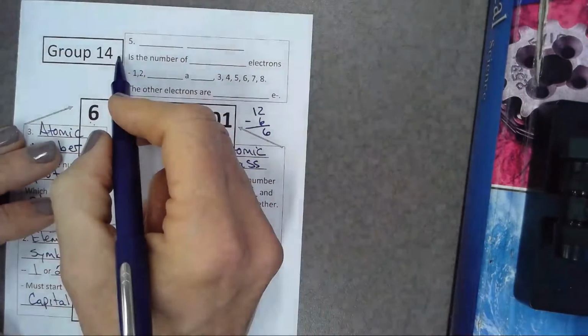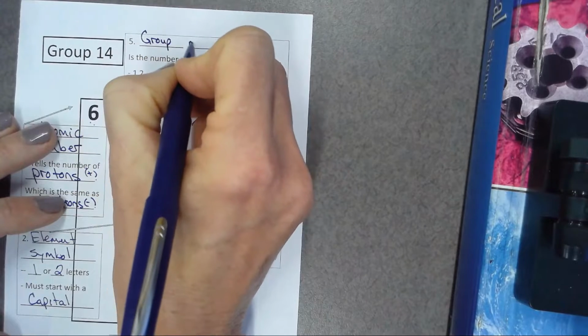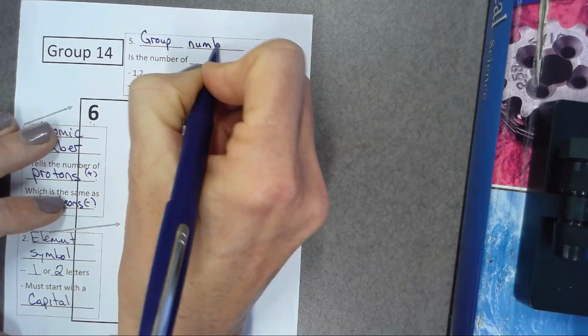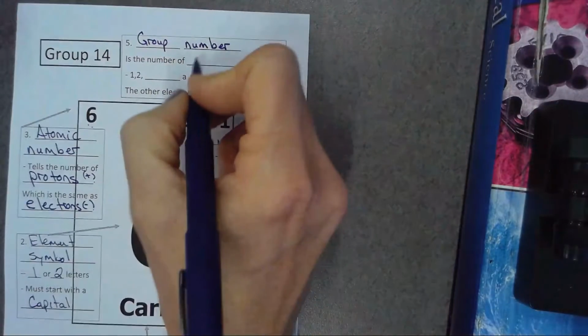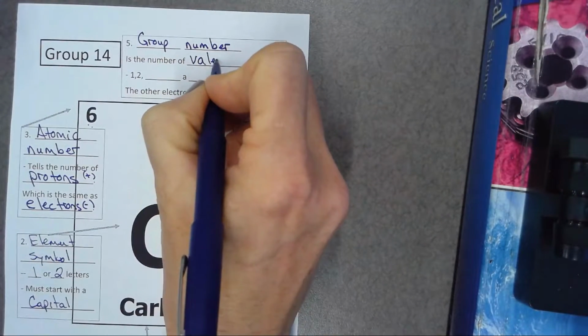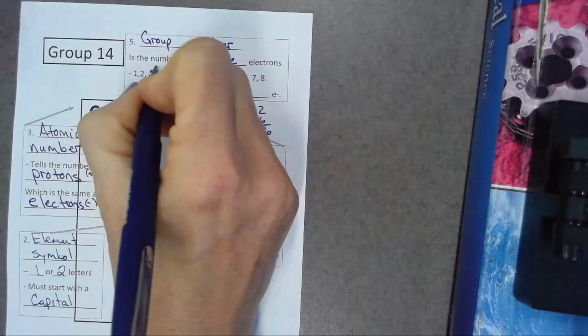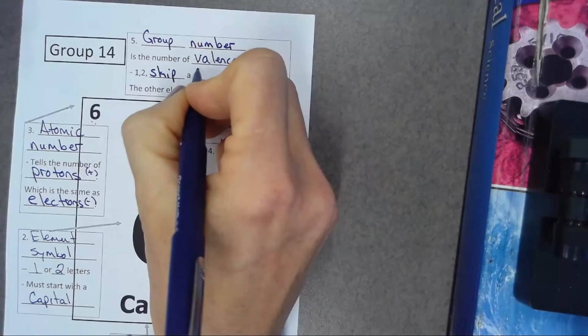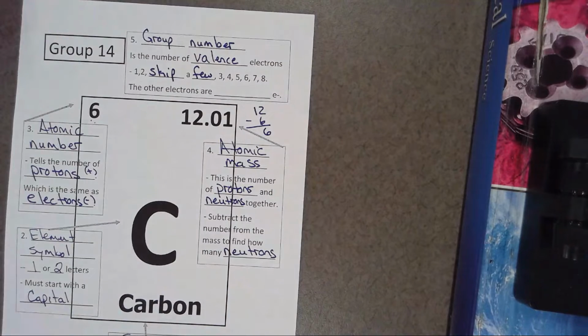Your group number is found at the top of a periodic table. It's the number of your valence electrons. And what we say is 1, 2, skip a few, 3, 4, 5, 6, 7, 8.